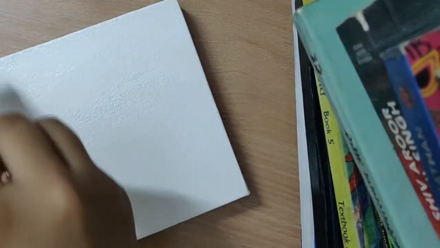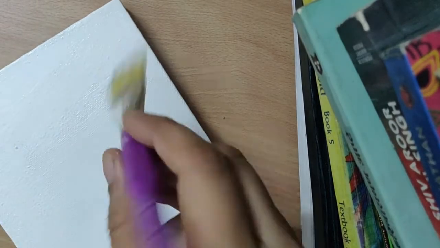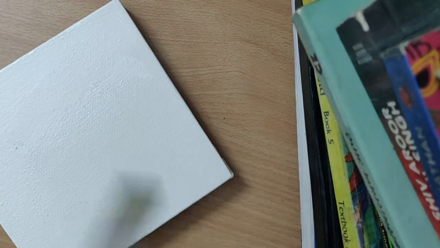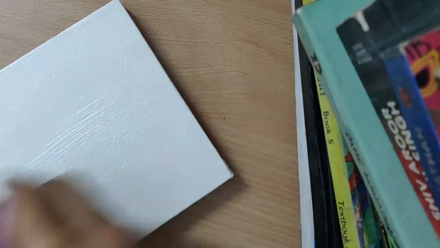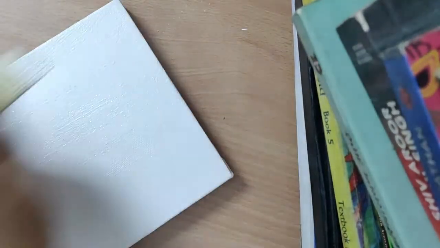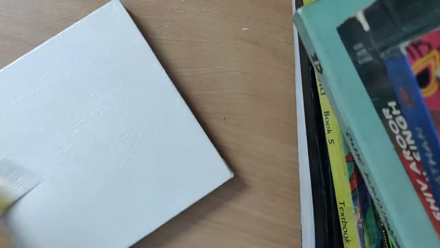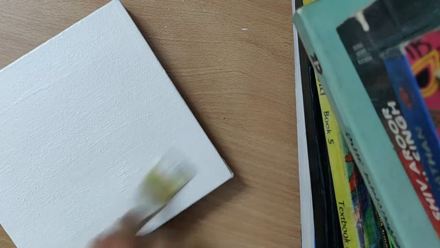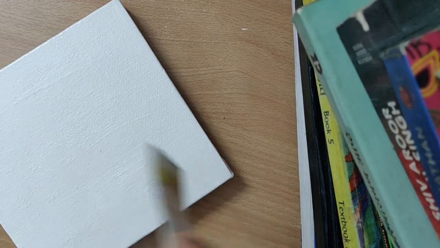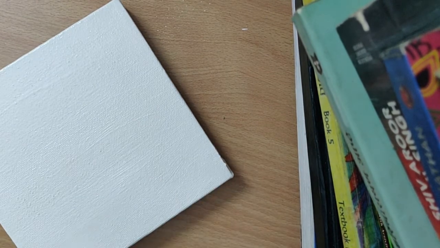And white is the perfect color for that. So first we will give a blend of white as base to our canvas. Enjoy whatever you are painting, enjoy. Don't worry about anything, what will happen if I do this or that.